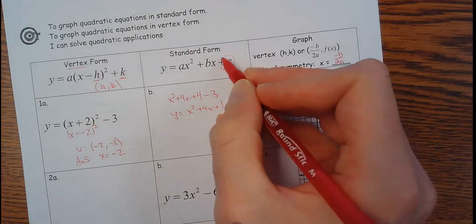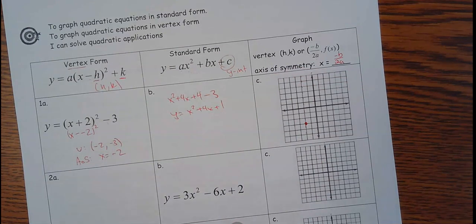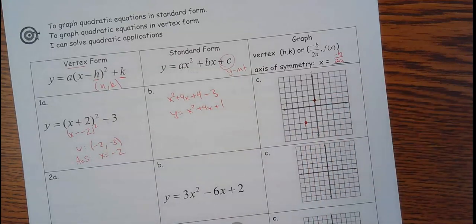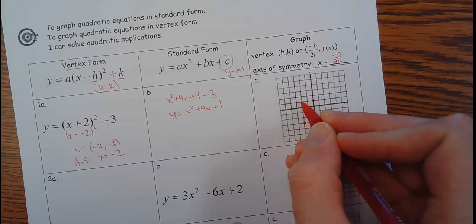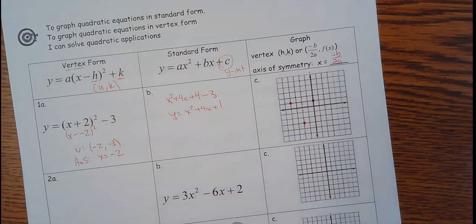That 1, that c right there, is the y-intercept. That's the one thing that right off the bat you can see when it's in standard form. So this one's going to have a y-intercept of 1. It's going to cross the y-axis at 1. Because the axis of symmetry is here, it's 2 units to the right of the axis of symmetry, so go 2 units to the left of the axis of symmetry. And that's enough to plot it.